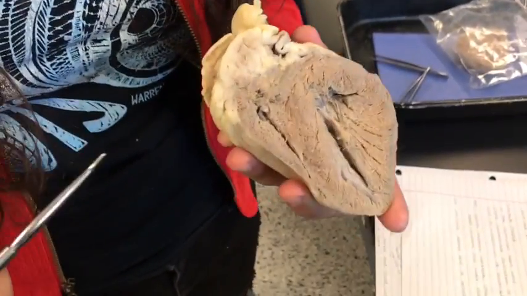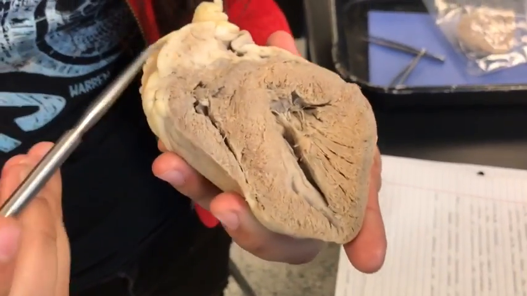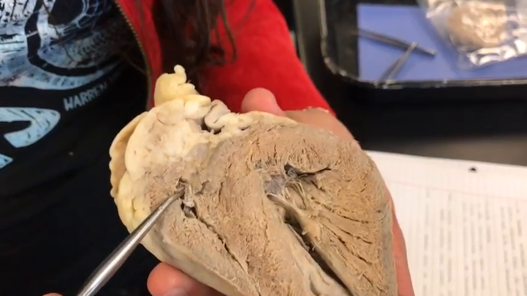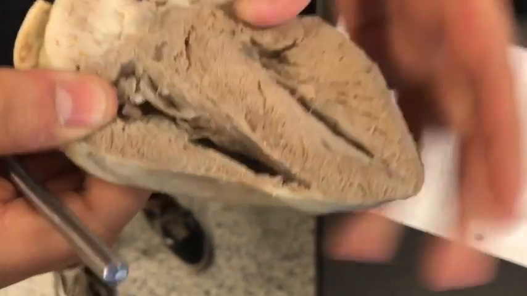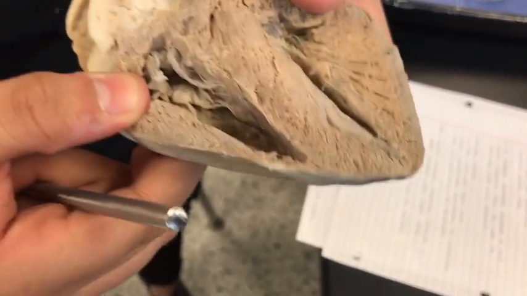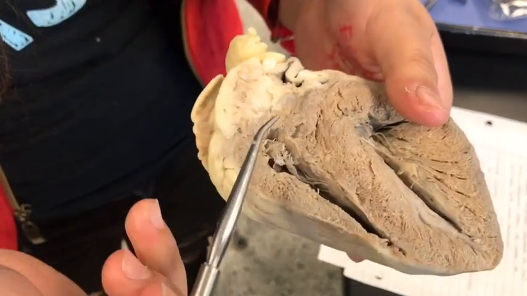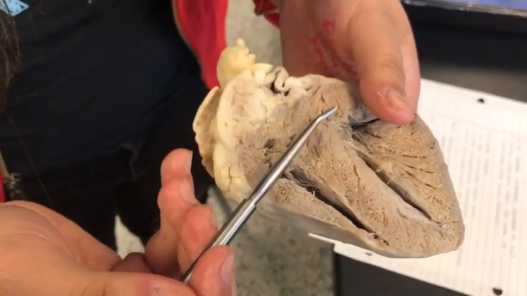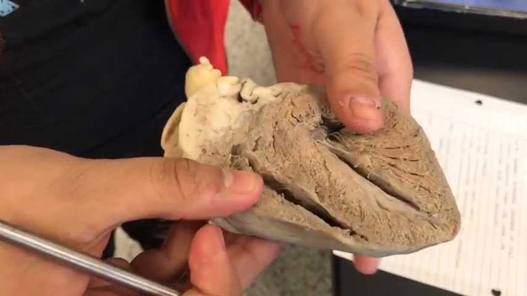Okay, now we're going to be talking about conduction, and the SA node is right here. It's higher up top. If you open it, it's going to be in here, but you can't really see it from this angle. It's basically the heart's pacemaker, and it is located in the right atrium in this area, and it sends electrical impulses that cause the atrium to contract.